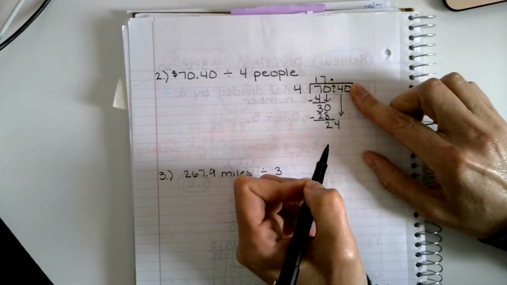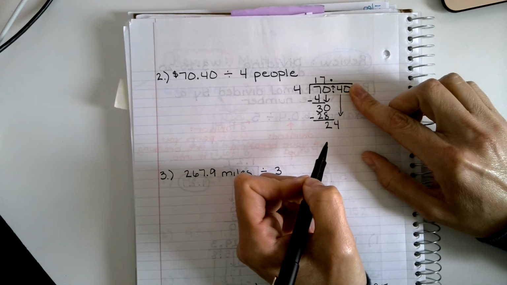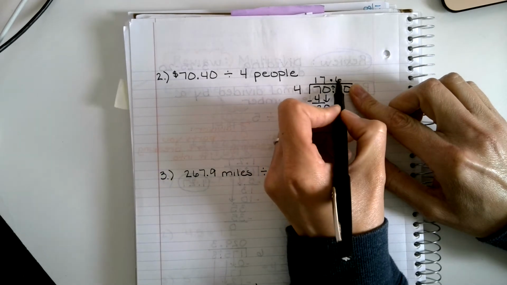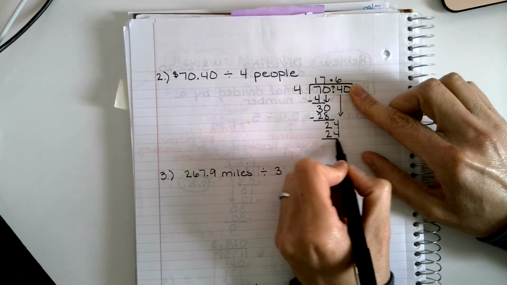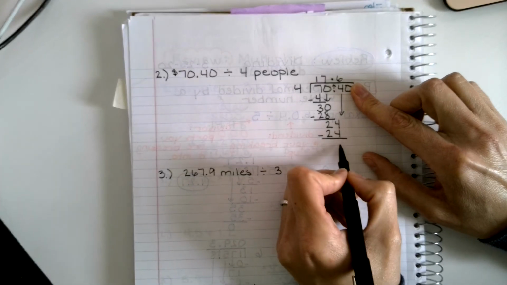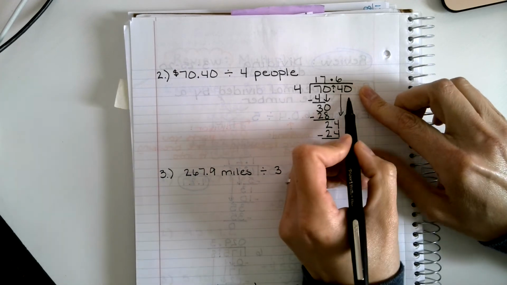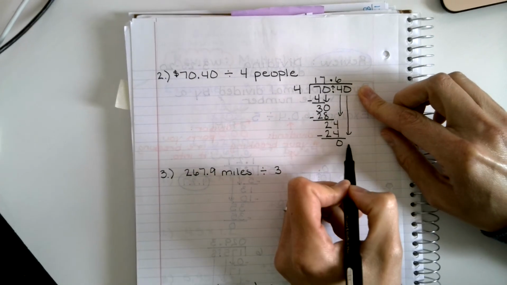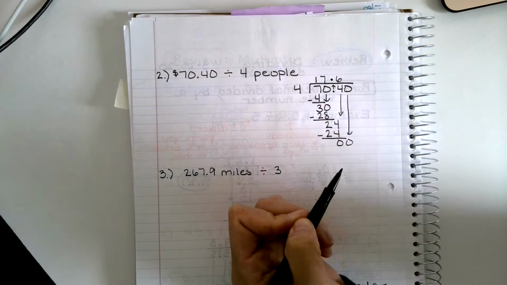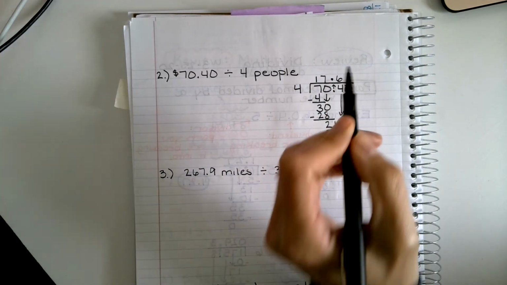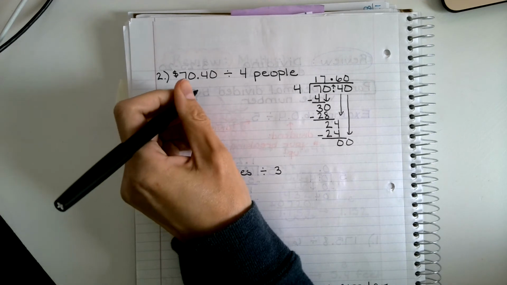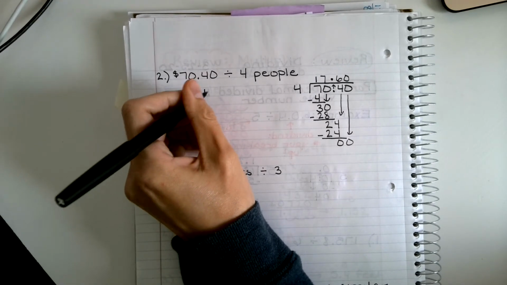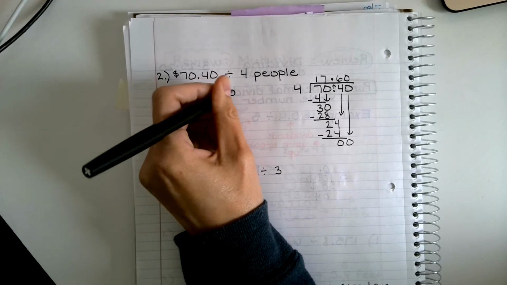How many times can 4 go into 24 without going over? 6. 6 times 4 is 24. 24 minus 24 is 0. Slide over and bring down. How many times can 4 go into 0 without going over? 0. So each person is going to spend $17.60.